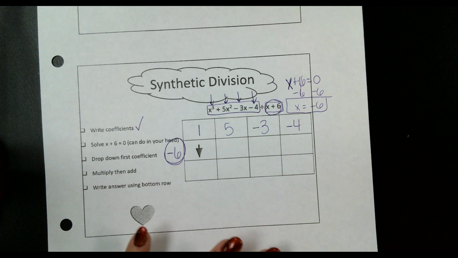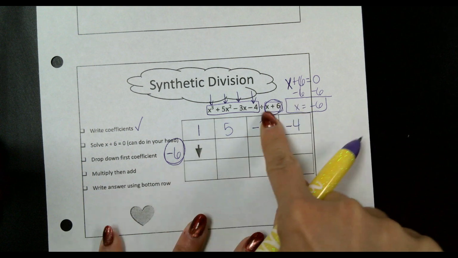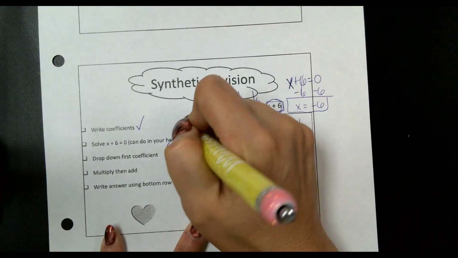Now, most of you would just do this in your head. You'd look at this and say, well, if that says plus 6, I'm going to use a minus 6.